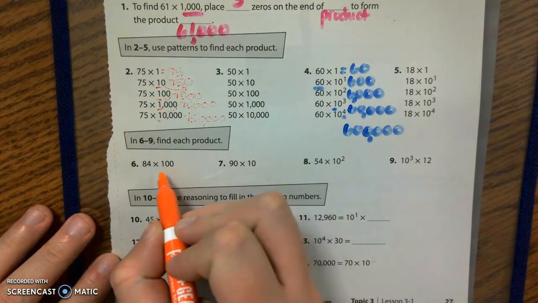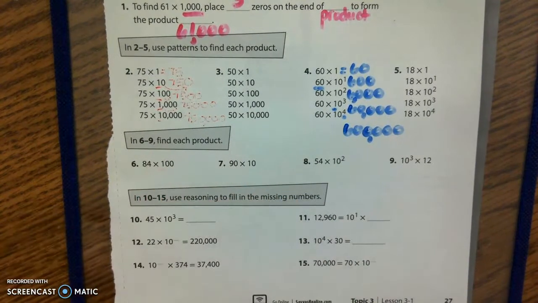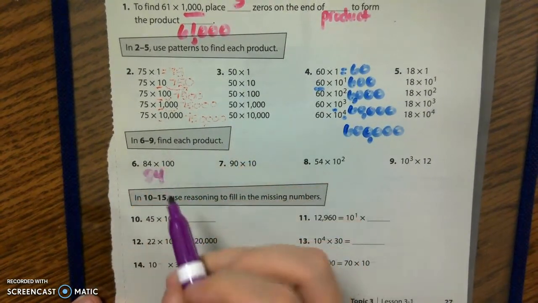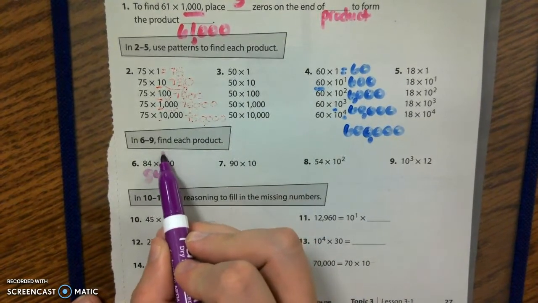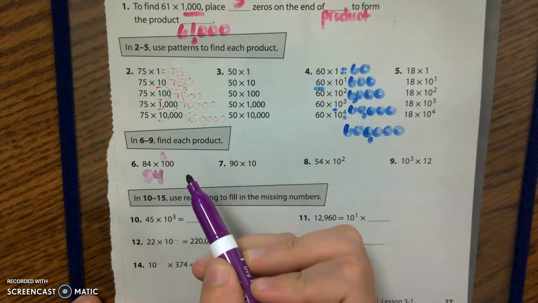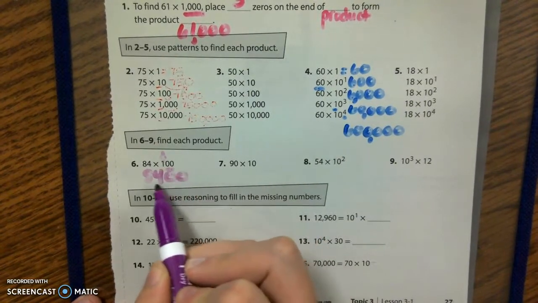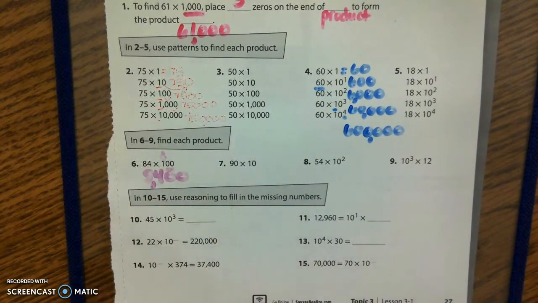So 84 times 1, we know, ooh, that is not going to show up. Let me get a different color, so sorry. 84 times 1 is 84, right? Because I'm multiplying it by 1, so it stays the same. But I have 2 zeros that I have to place behind it. 1, 2. So my answer, or my product, is 8,400.